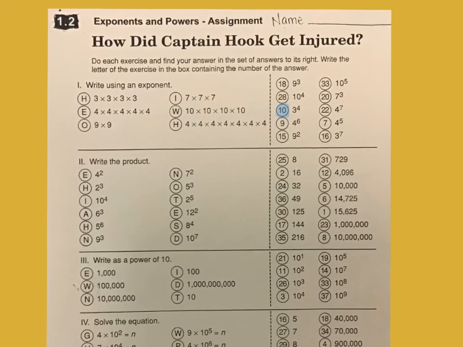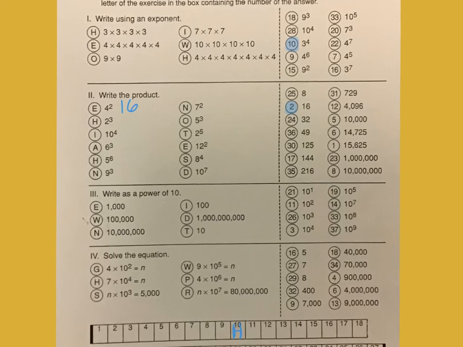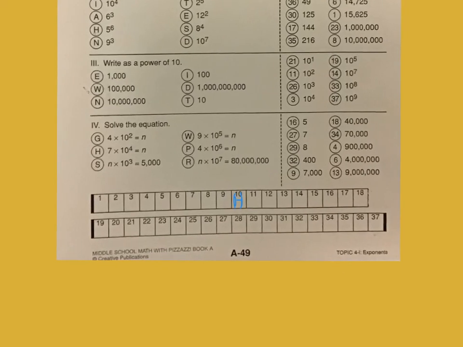So let's take a look at exercise 2. So I'm looking right here, and it wants us to write the product. So we're figuring it out. We're writing it in standard form. So 4 to the 2nd power, I'm looking at E, is 4 times 4, which is 16. So I'm going to find 16 right here, and it was 2. So E is 2. So I'm going to come down here and find 2 and write an E in for 2.